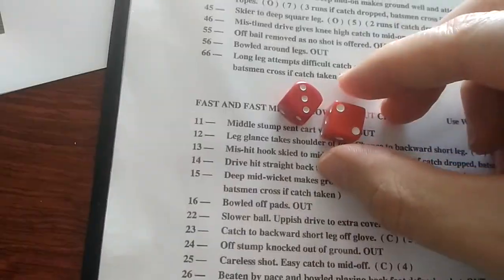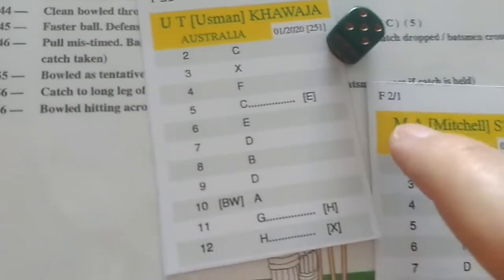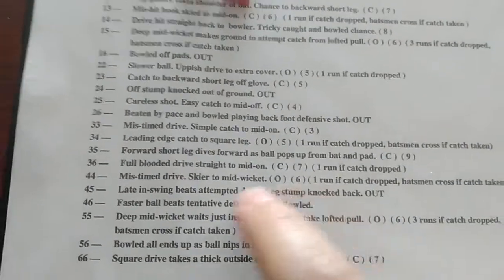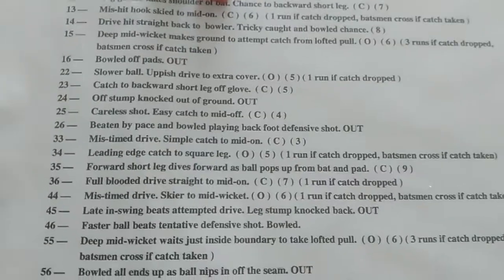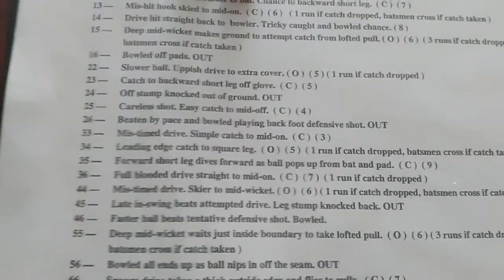That's a 5. Plus Mitchell Starc's 1 catching rating is 6, which is equal. So Mitchell Starc's got onto that, taken the catch, and the batsman is out. That's as simple as it is. That's how you do your fielding display.